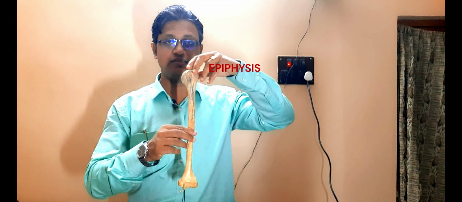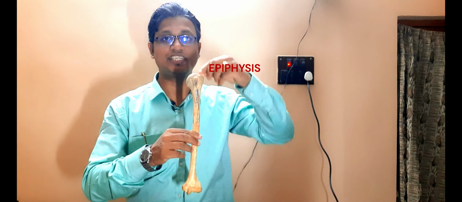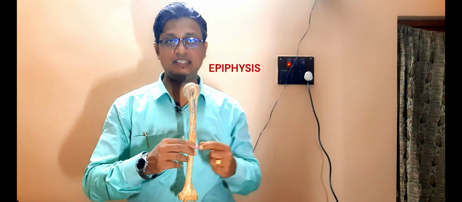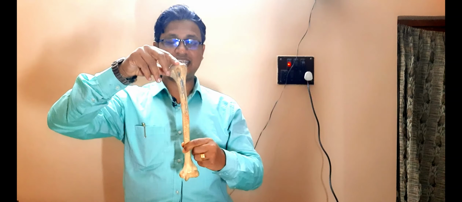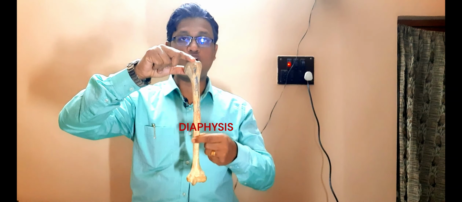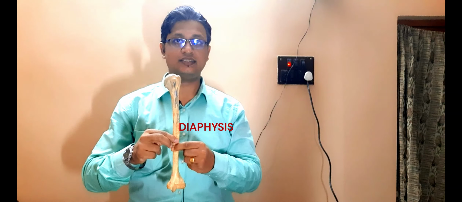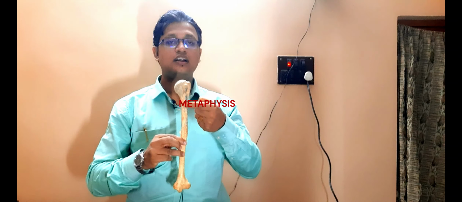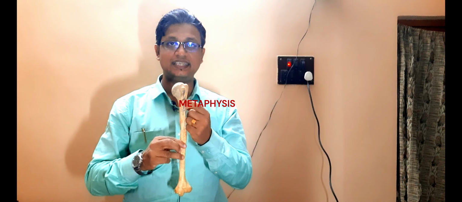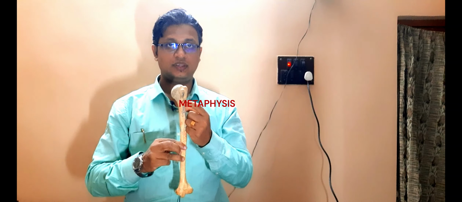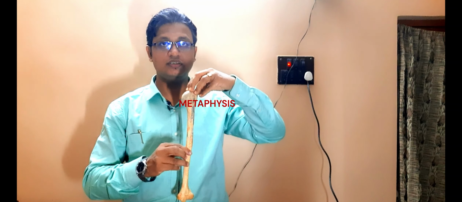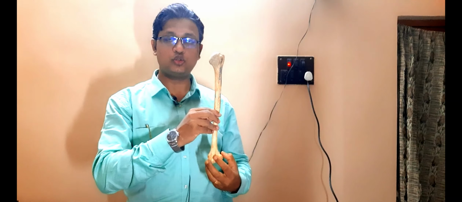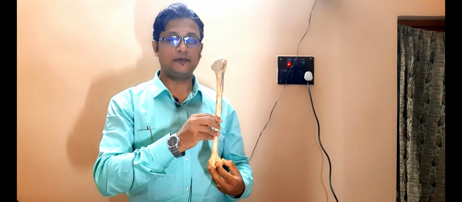The end is the part which is named the epiphysis. The shaft region is called the diaphysis, and the junction between the epiphysis and the diaphysis is called the metaphysis. The epiphysis is present in two regions of a long bone, the upper head and also the lower head.